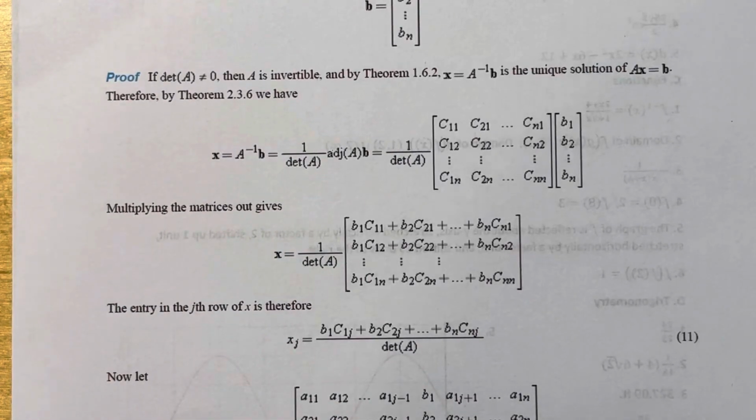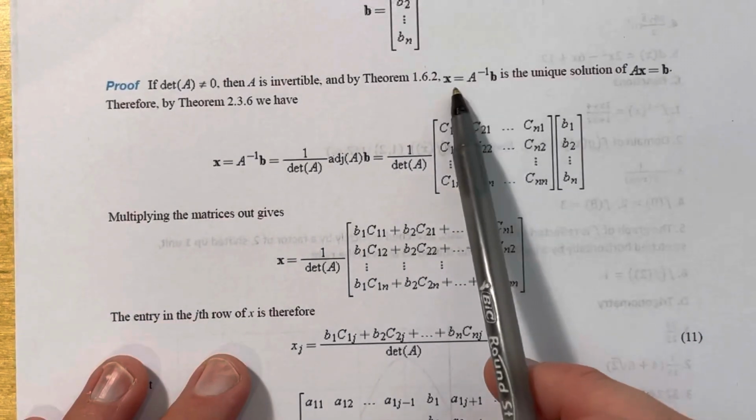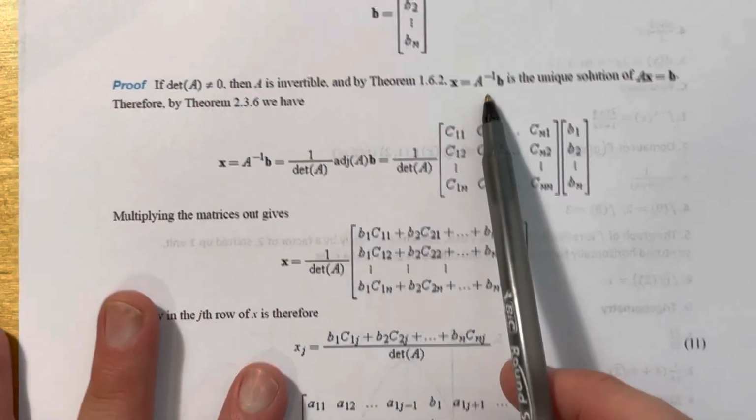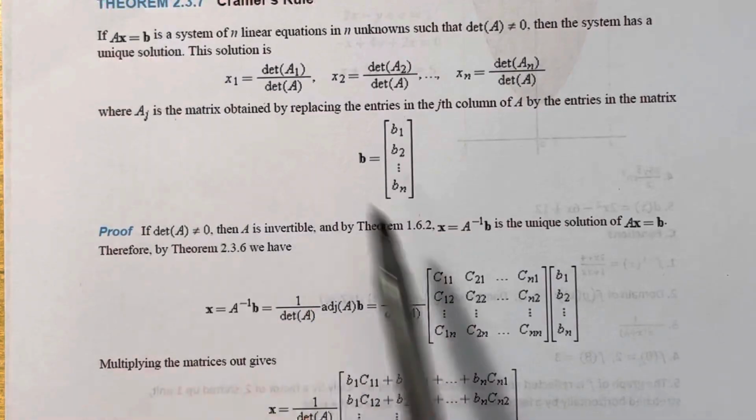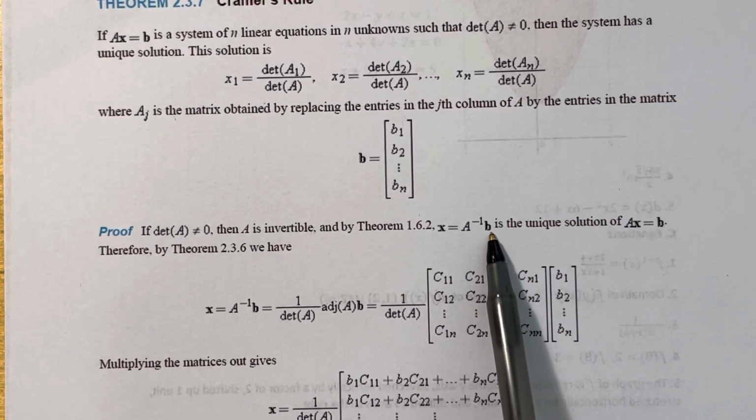So for the proof, let's suppose that the determinant of A is non-zero, which is one of the assumptions made in Cramer's rule. Then A would have to be an invertible matrix, which we have shown. And not only that, back in chapter 1, we showed that if A is invertible, this is what the solution to that system up here would look like. Our solution, x, is equal to A inverse times that column vector b.